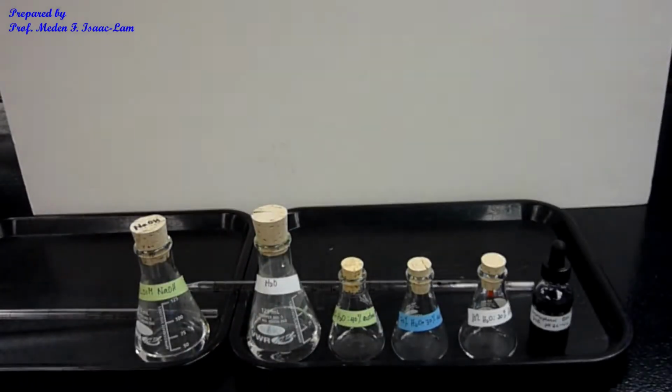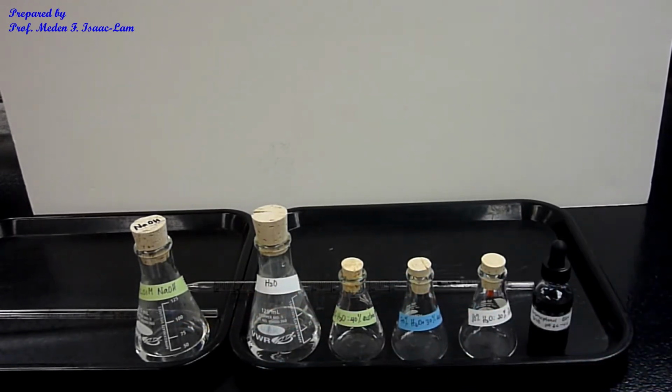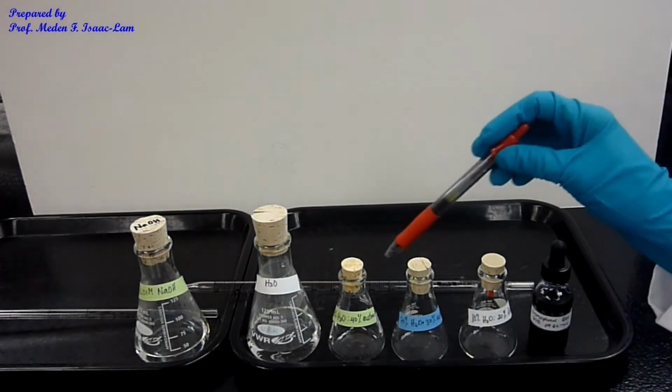So I have the sodium hydroxide, which is 0.01 molar concentration, and then water is just RO water, and I have 3 flasks.